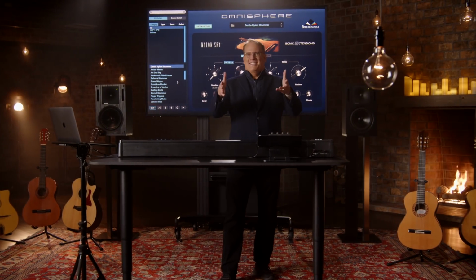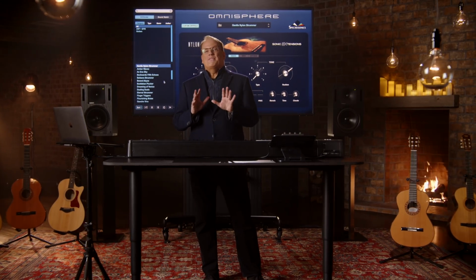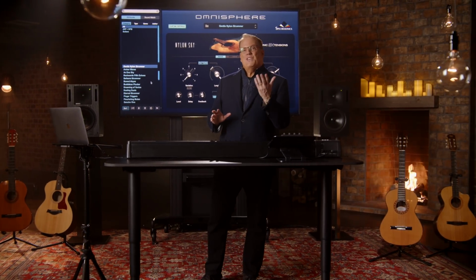So how is this happening? Well, we've added some incredible new features to Omnisphere's arpeggiator, so let's check it out.